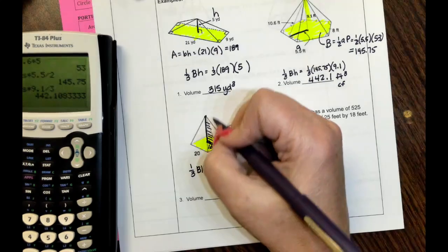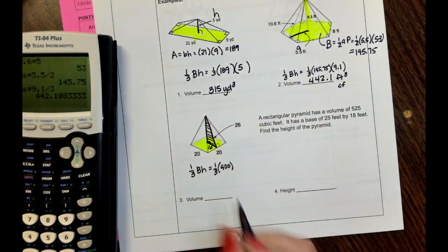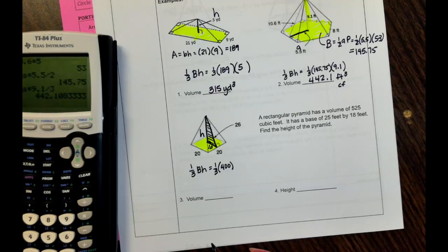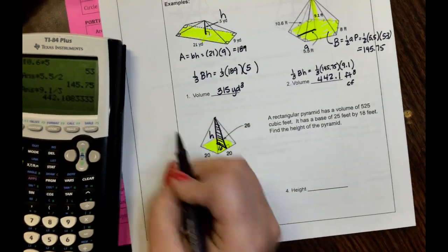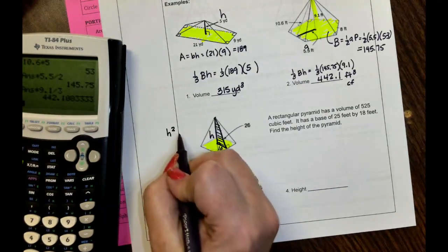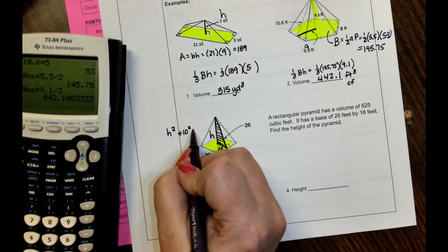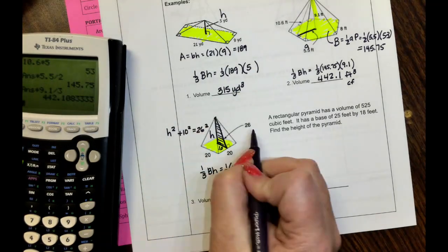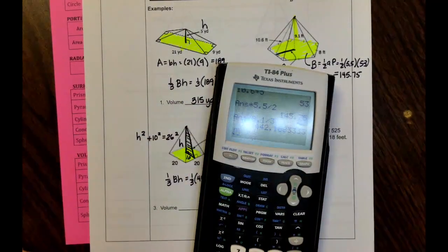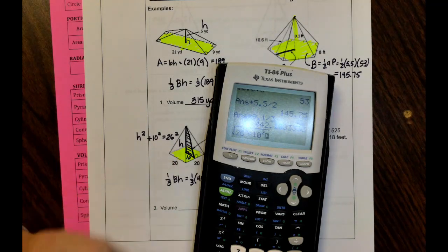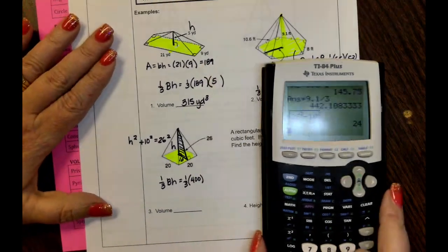So we're going to say H squared plus 10 squared is equal to 26 squared, because that's your C, your hypotenuse. Pythagorean theorem: the square root of 26 squared minus 10 squared, because they're on opposite sides of the equal sign, so you subtract them, and you get 24. So H is 24. This is a 5, 12, 13 multiple triple, so you could shortcut it that way too. You have a height of 24.